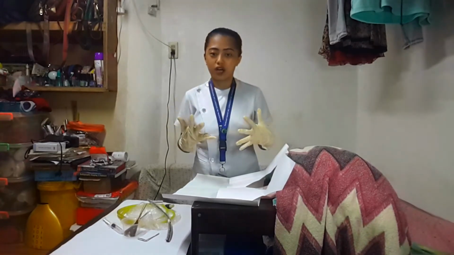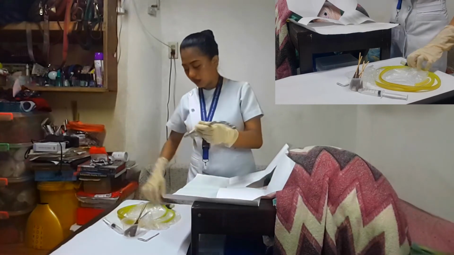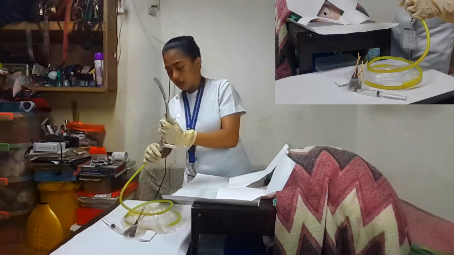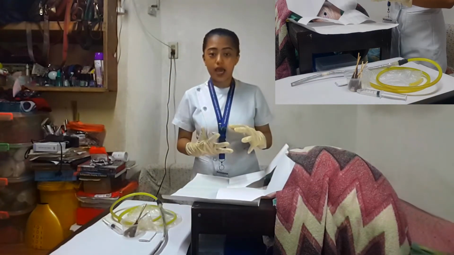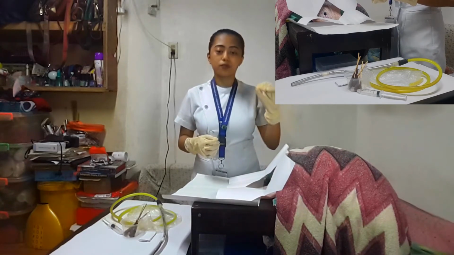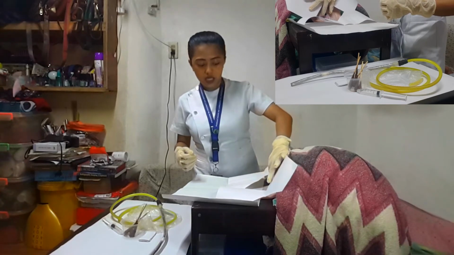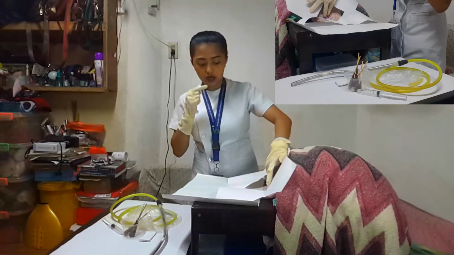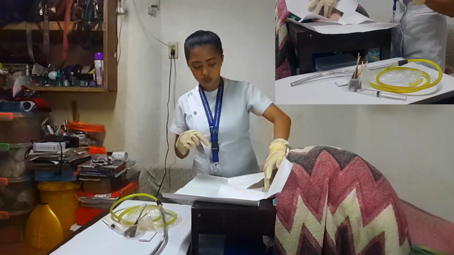Okay, so now we already have our sterile gloves on our hands. We need now to pre-connect the indwelling catheter to the drainage bag or the collection system. The next is we need to expose the labia, and in doing that, we need to place our non-dominant hand on the labia of the patient, and then expose it using the thumb and the index finger. We need to expose the meatus.